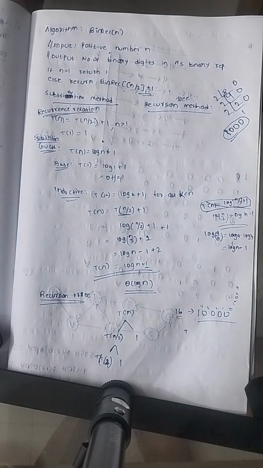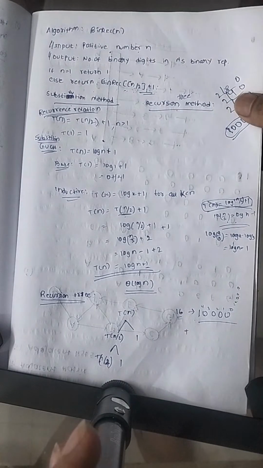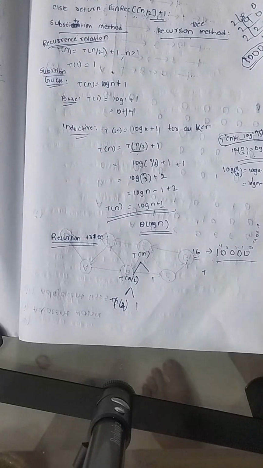Okay, let us not waste the time. I have taken much time to explain this. So let me go to the recursion tree. So what is the recursion tree? This is also another method to find the time complexity of the given algorithm.